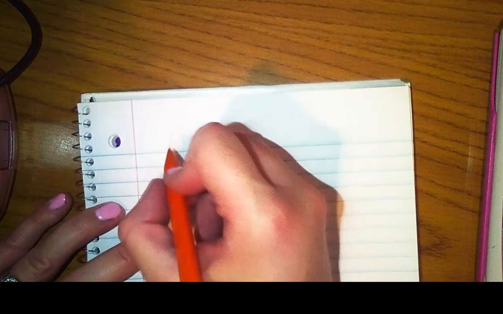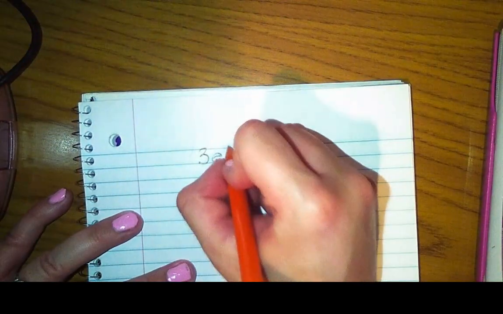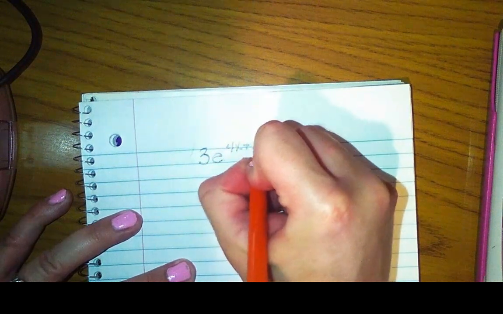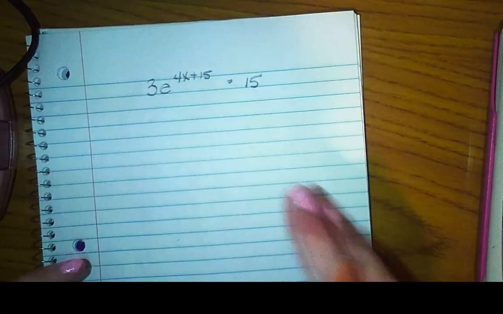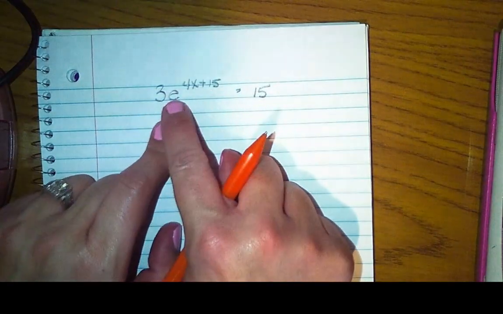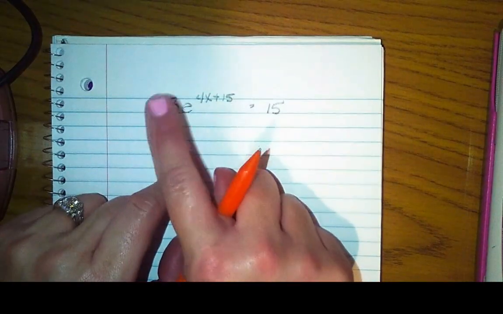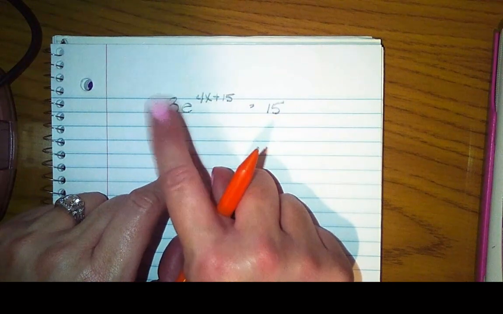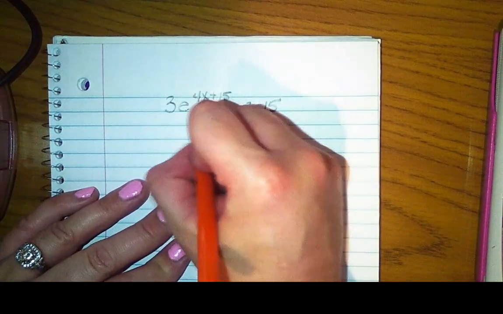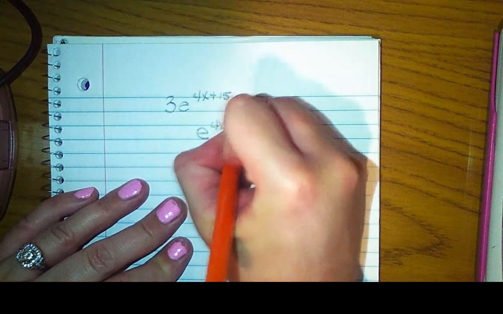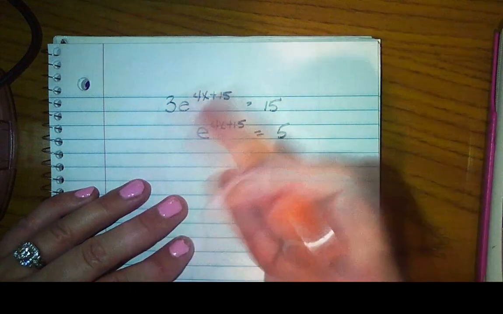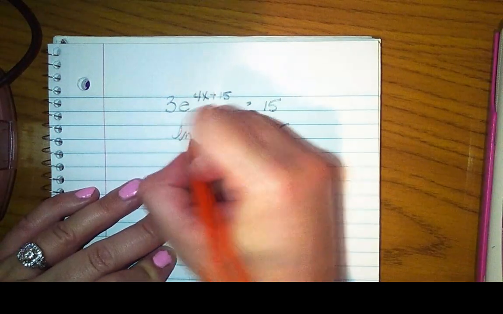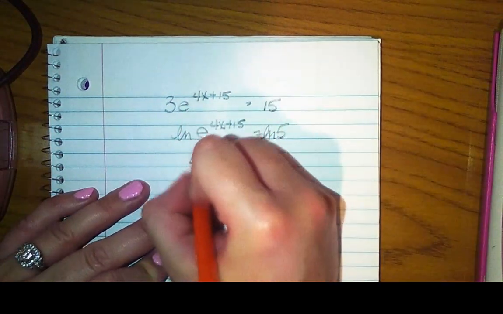All right, so 3 times e to the 4x plus 15 equals 15. The first thing you should notice is that this exponent only belongs to the e. So get rid of that 3 before you do anything. So divide both sides by 3. So e to the 4x plus 15 equals 5. And now I can take the log of both sides, and that will allow me to reach the exponent.